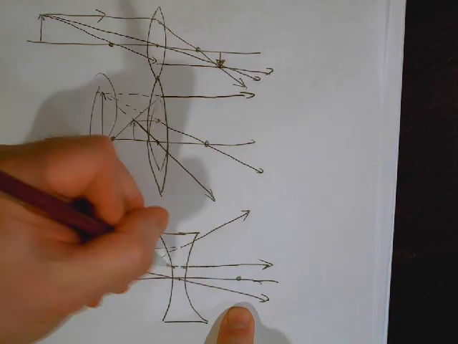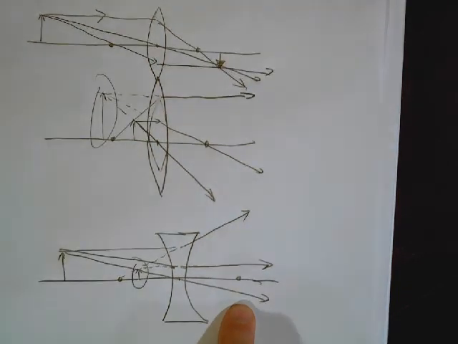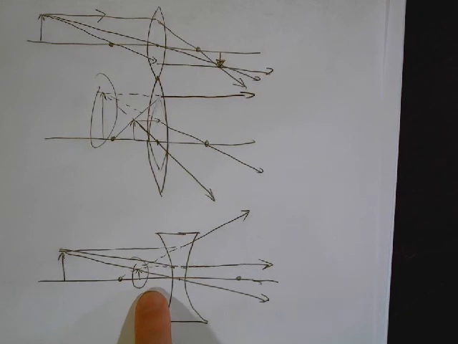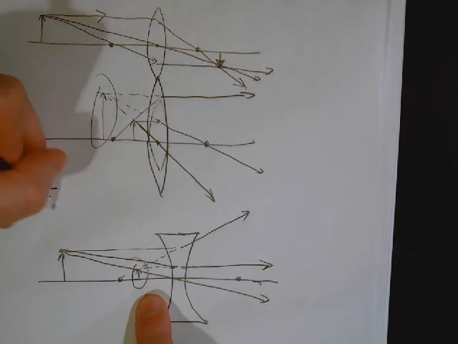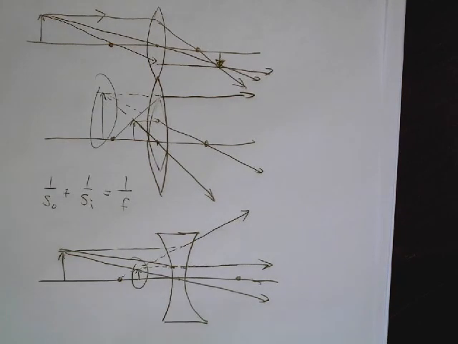And then if I drew my center ray, these rays are not going to meet over here, but if I extend them all back, they meet right there. There's my virtual image.